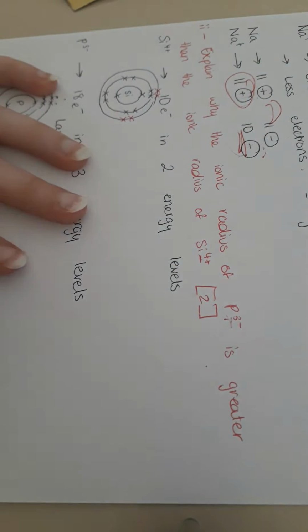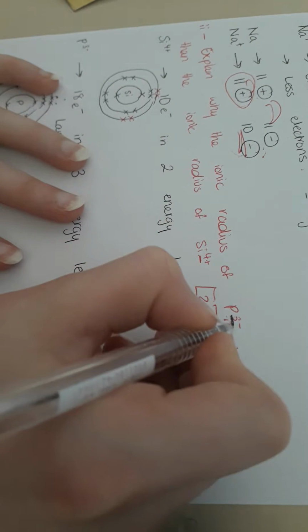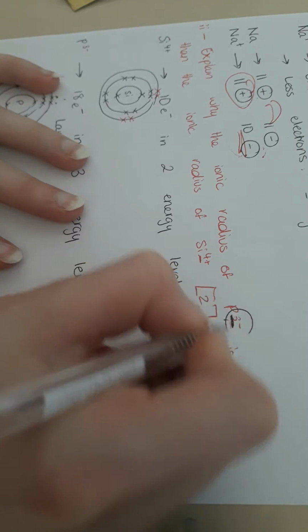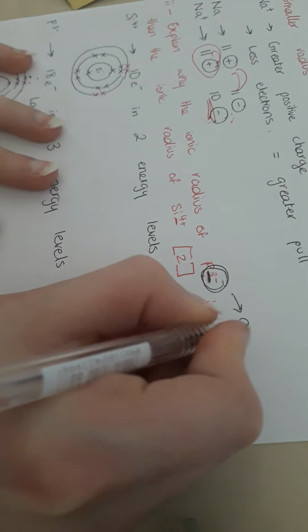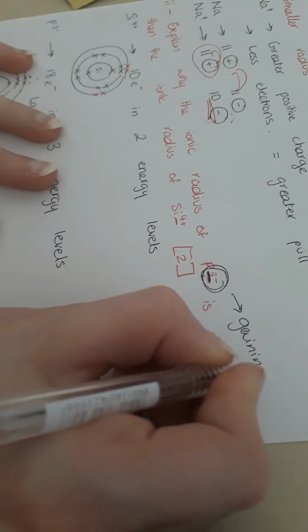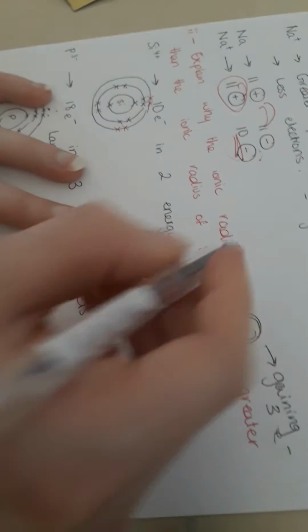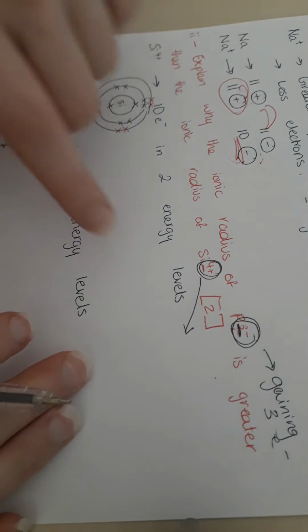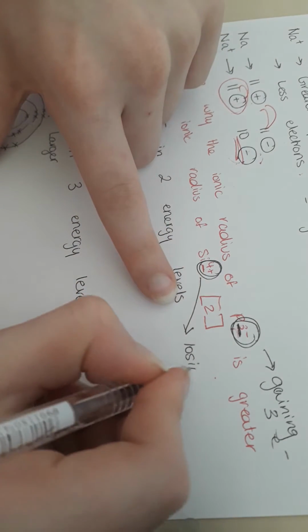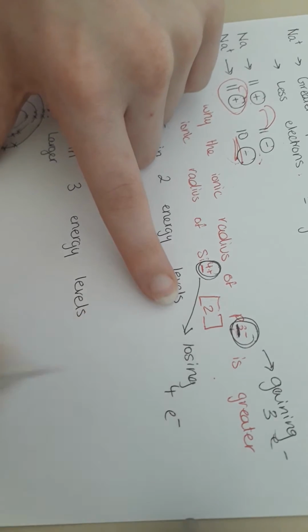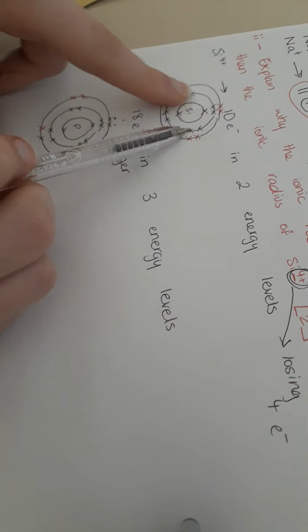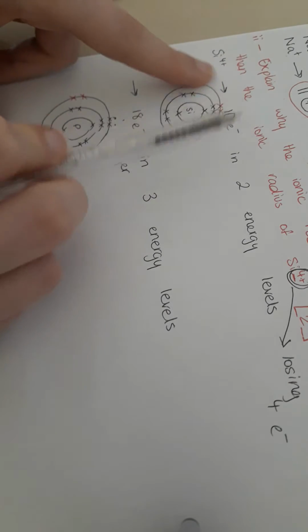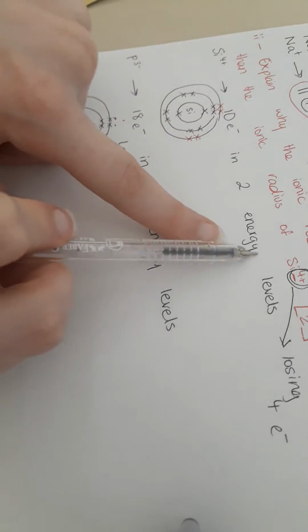But here we know that in phosphorus 3-, it's gaining 3 electrons, and in Si4+, in silicon 4+, it's losing 4 electrons. So silicon then is down to 10 electrons and 2 energy levels.